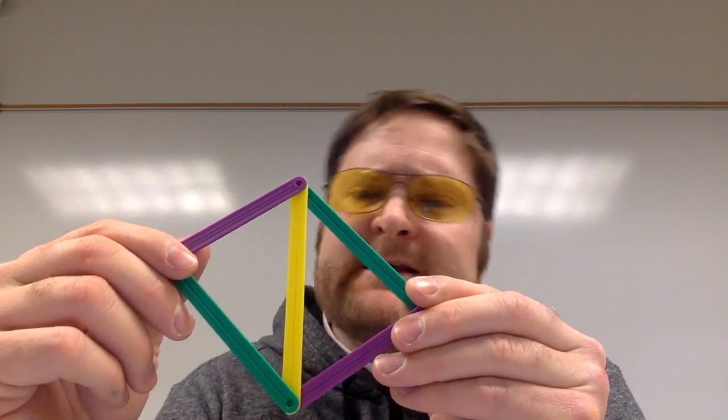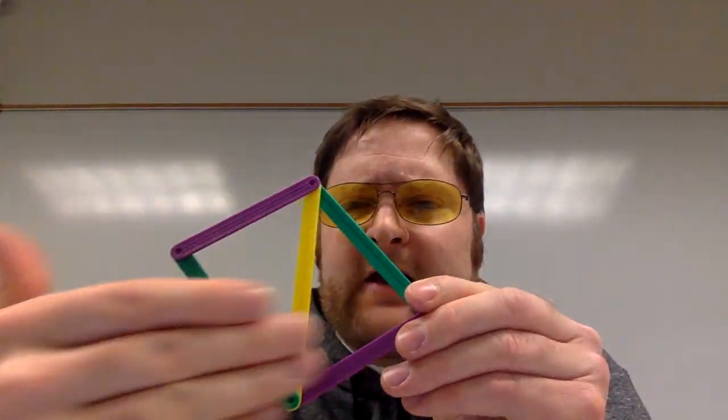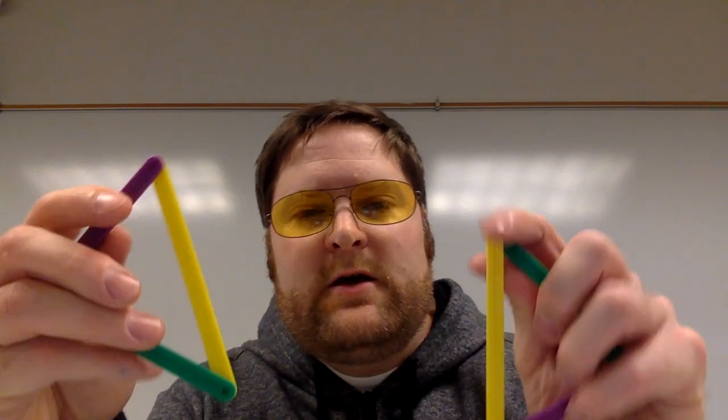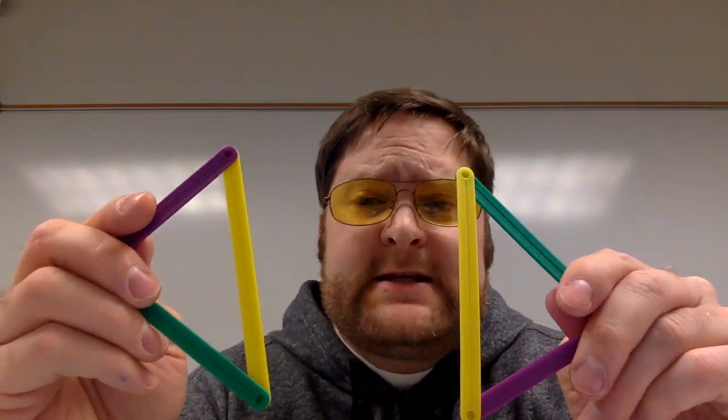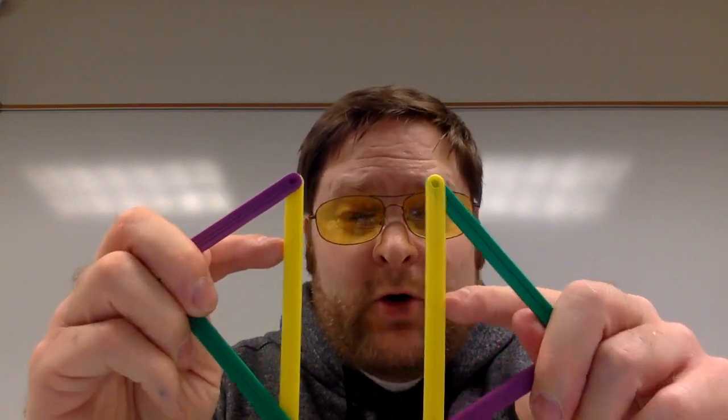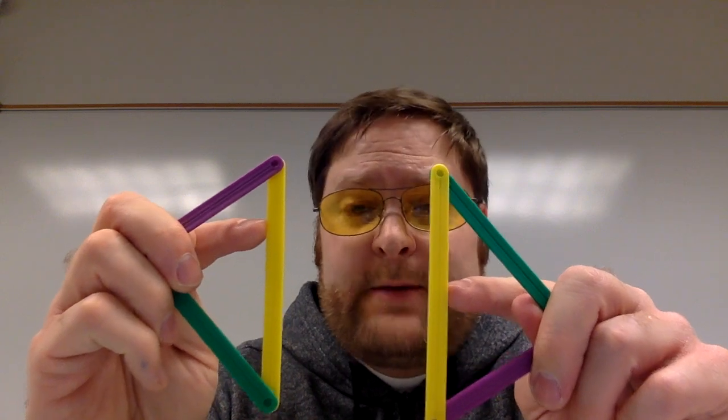Well, what the reflexive property says is that if two triangles share the same side, if you were to separate these two triangles, let's see if I can do that. The reflexive property states that these two sides, the yellow side, is still congruent even though these two triangles are separated.